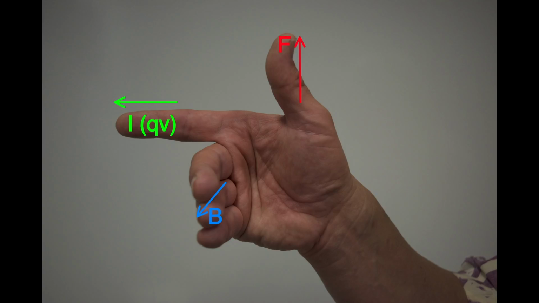You'll align your index finger with the conventional current. So I for current goes with I for index finger. Conventional current is going to be the same thing as the charge, if you have a single particle, the charge of that particle times its velocity. And we will align the three field fingers with the magnetic field B. So a way to remember that is B field goes on the bird finger, B to B.